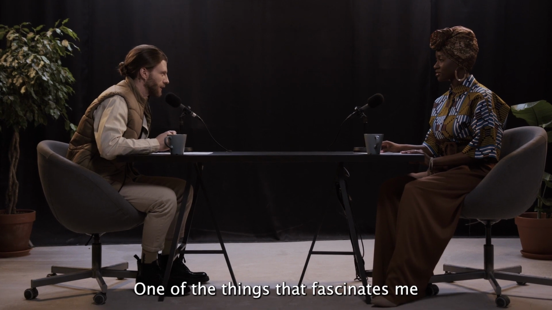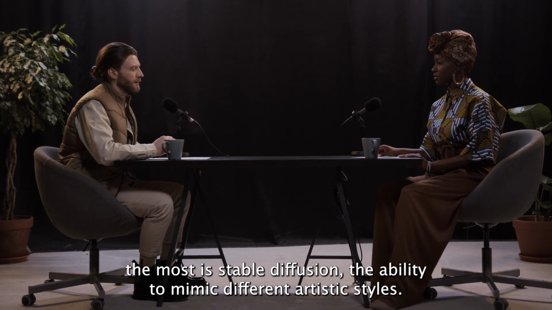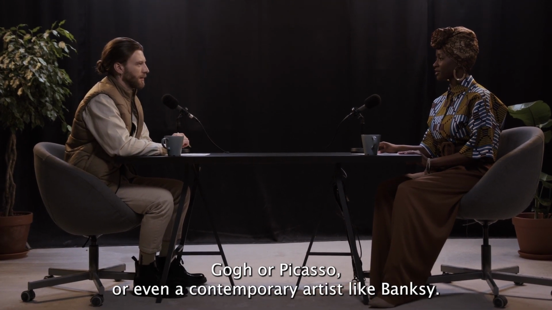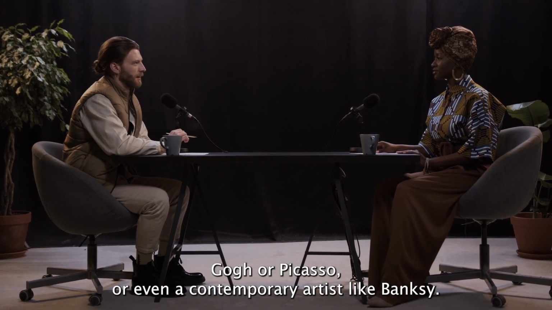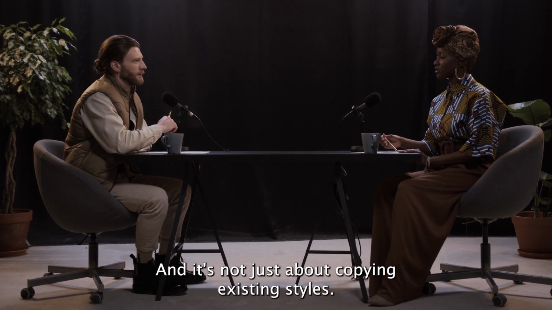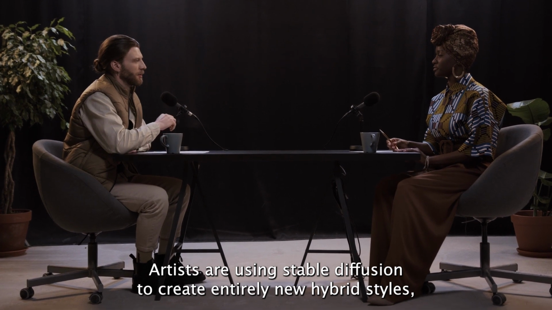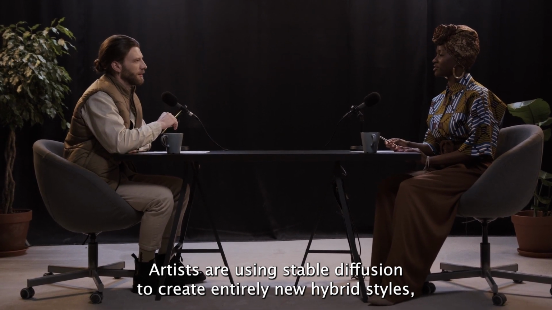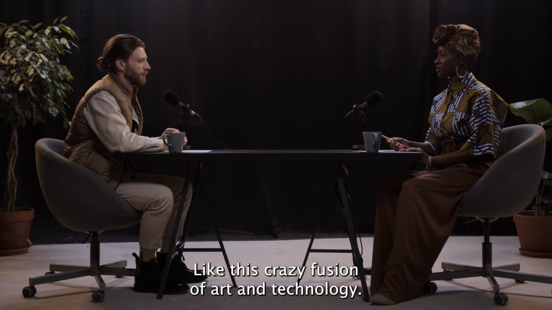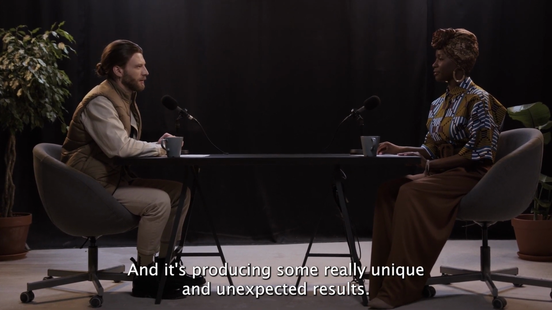Absolutely. One of the things that fascinates me the most is Stable Diffusion's ability to mimic different artistic styles. Like, you can literally tell it to create an image in the style of Van Gogh or Picasso, or even a contemporary artist like Banksy. It's pretty amazing. And it's not just about copying existing styles. Artists are using Stable Diffusion to create entirely new hybrid styles, blending elements from different periods and movements. It's like this crazy fusion of art and technology, and it's producing some really unique and unexpected results.